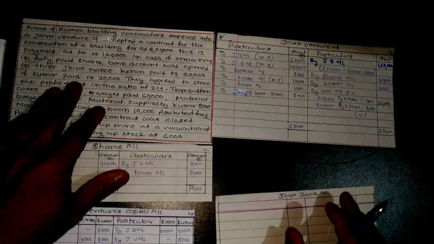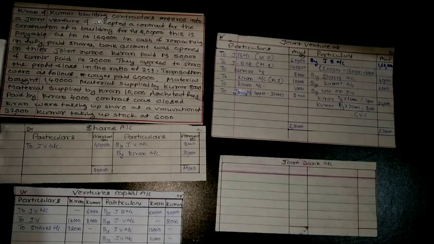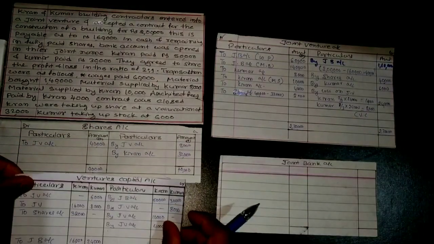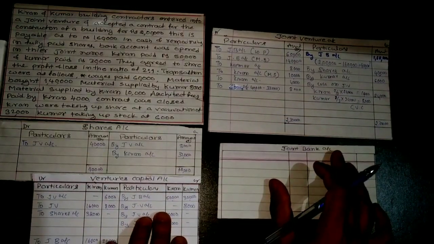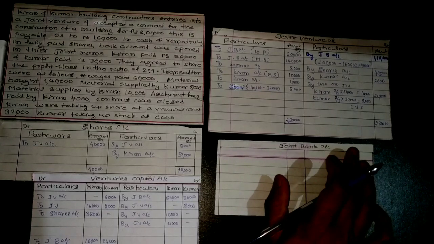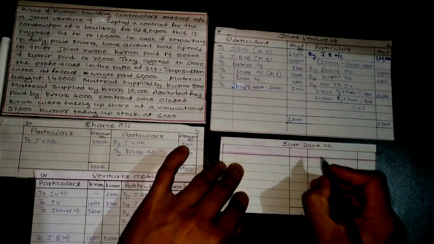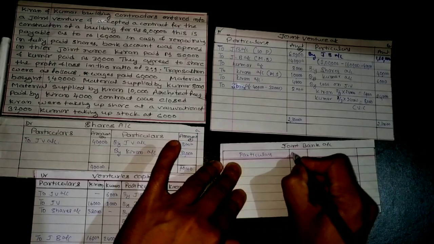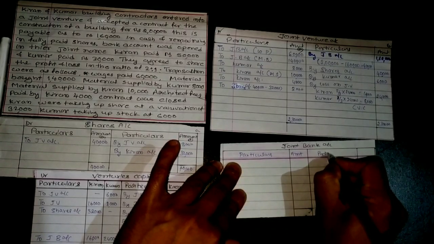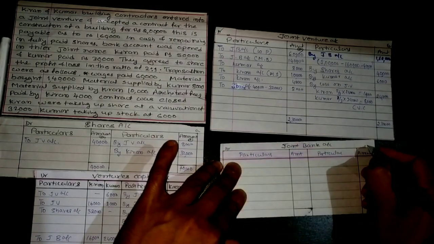Now we go to the last account, that is the joint bank account. Fine. So now see, wherever we can see the name of joint bank, you just transfer from that particular account to the joint bank account. So particulars, amount. So in examination you should not forget this: particulars, amount, debit and credit.